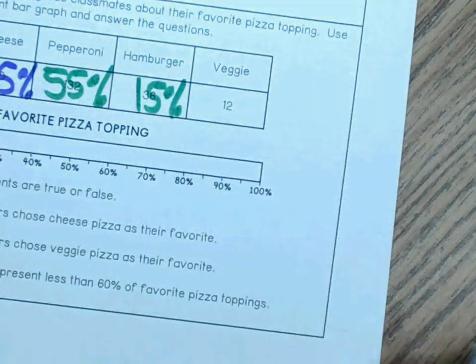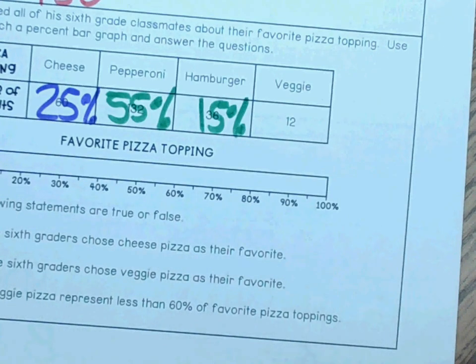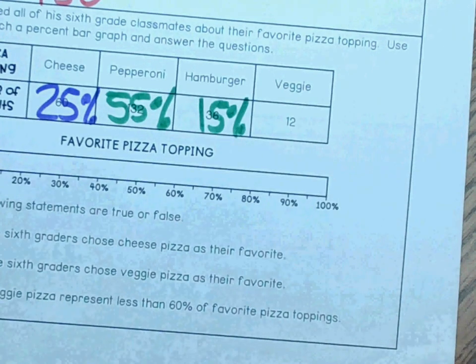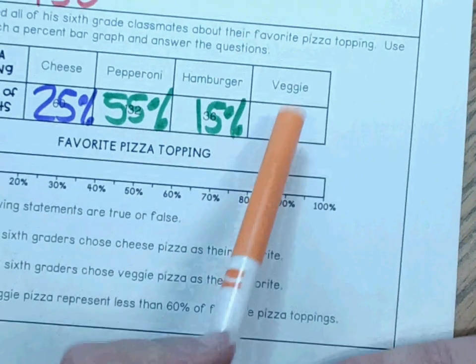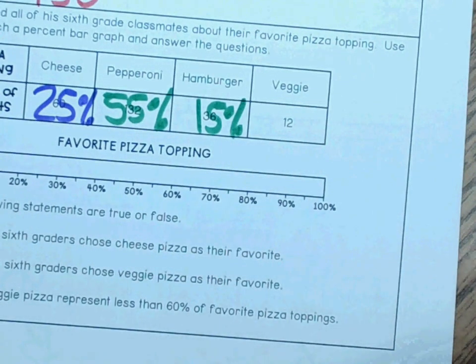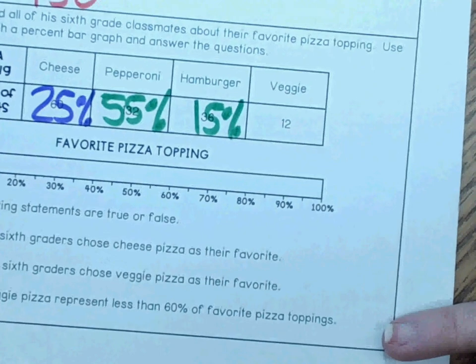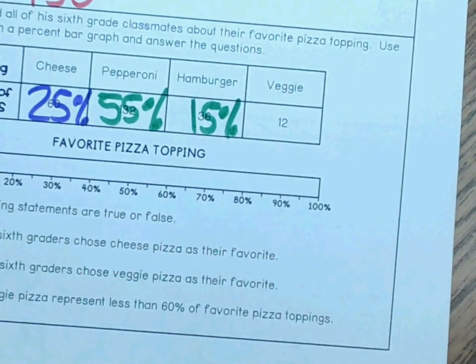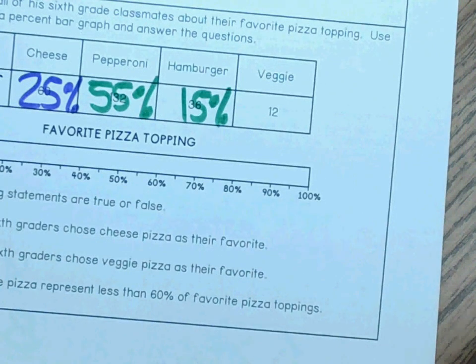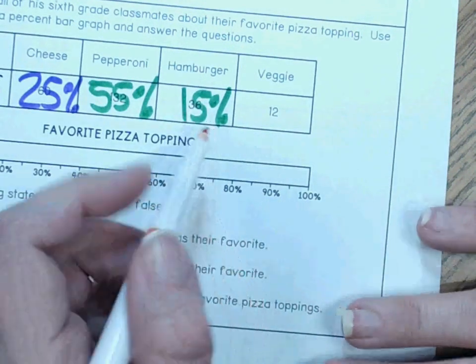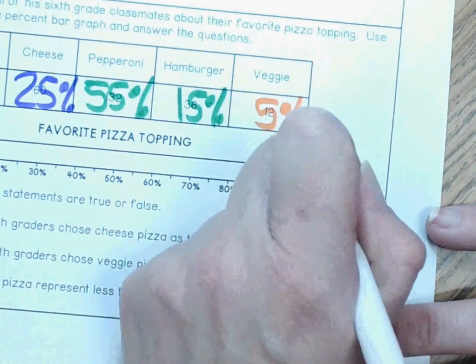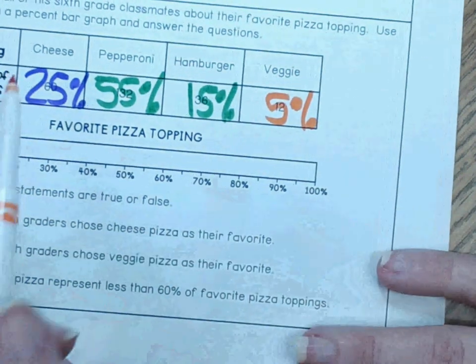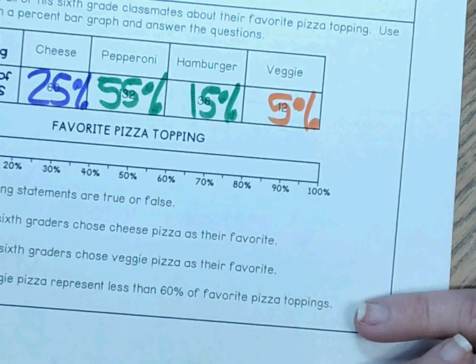Now, if we did all of our math correctly, and this all adds up to be 100, then we should be able to find that veggie we could do pretty quickly. How do I get from 36 to 12? You divide by 3. So what is 15% divided by 3? 5. And if I did all this correctly, it would all add up to 100, which it does.